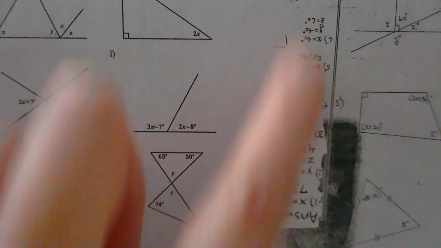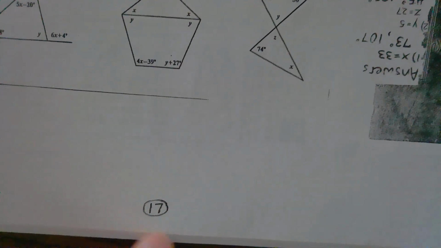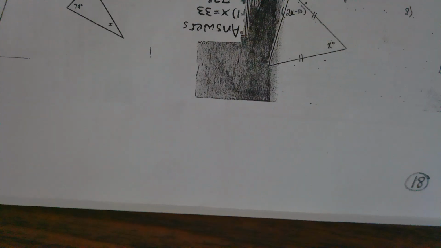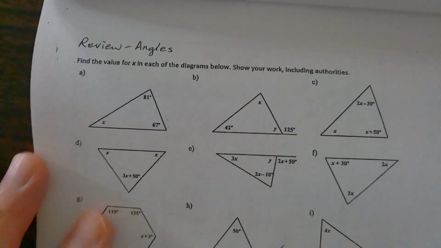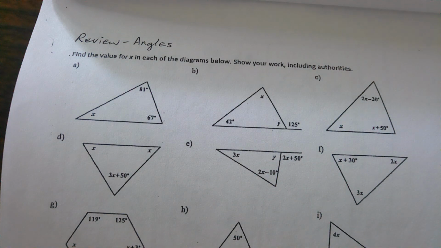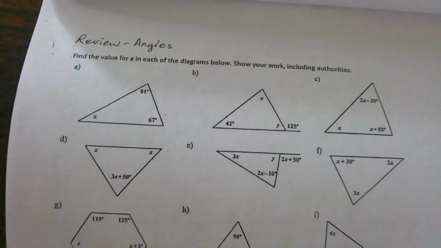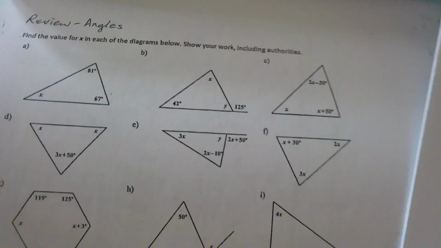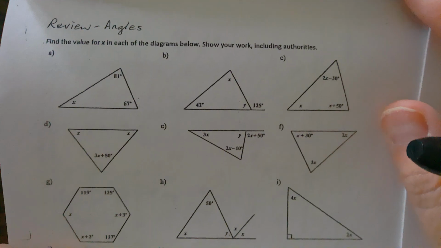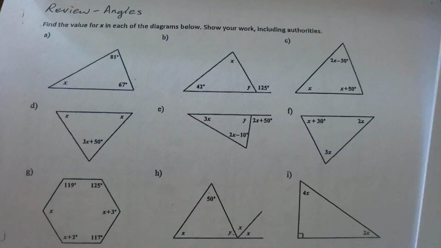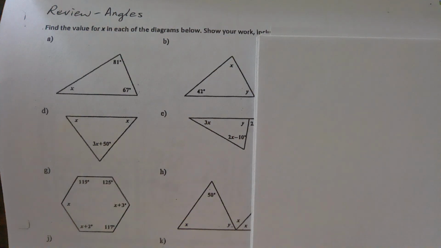So you guys got a chance to try the review questions on page 17 and 18. Let's take up some of them. I won't take up every single one, but let's start off with the easy one first. Number one, what's the connection here?